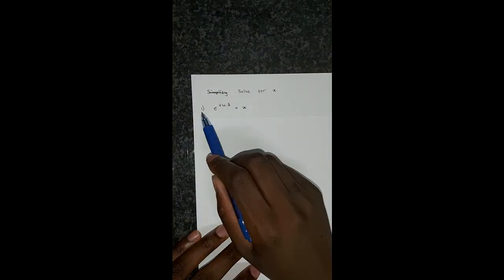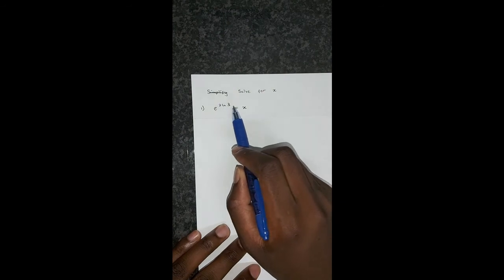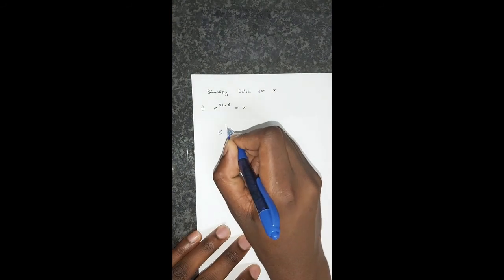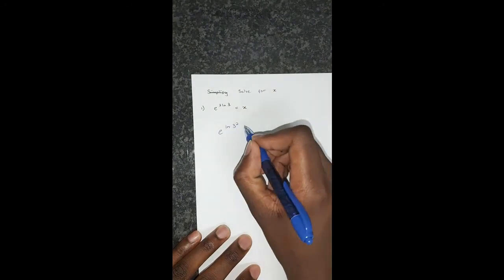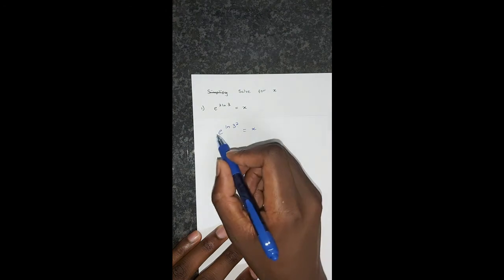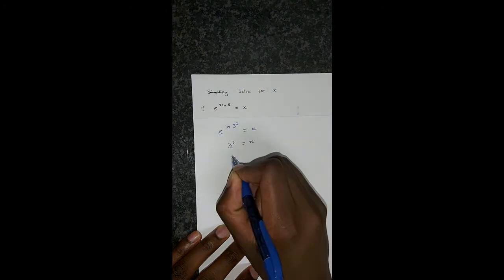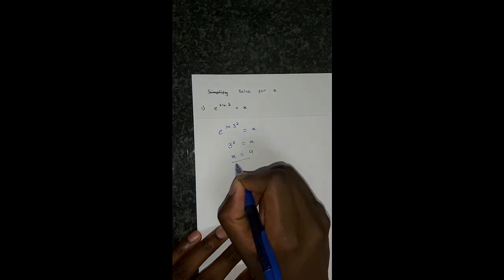So the next set of questions is solve for x, and the first one is exponent of 2 ln 3 is equal to x. According to cancellation equations, exponent of ln 3 squared being equal to x, and then exponent of ln 3 squared is just 3 squared being equal to x, and your x being equal to 9. So you're just using the equations as plain as they are.